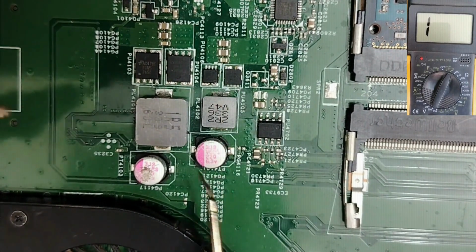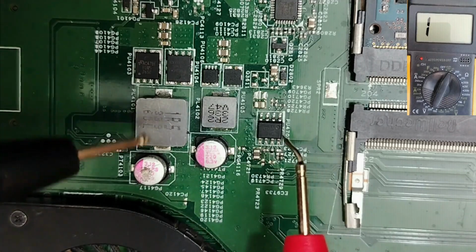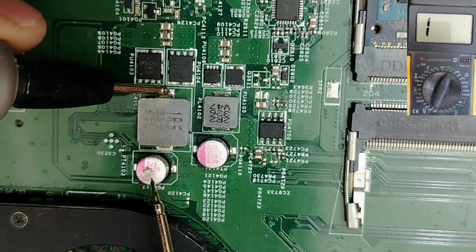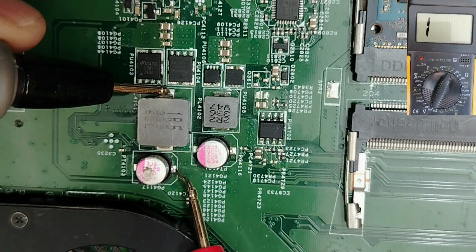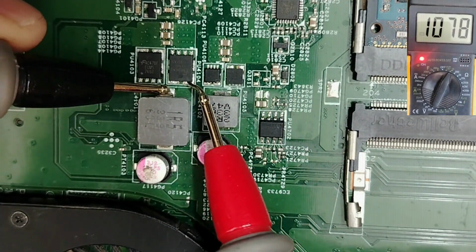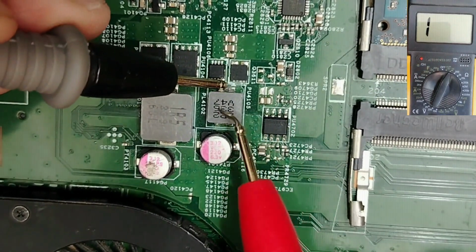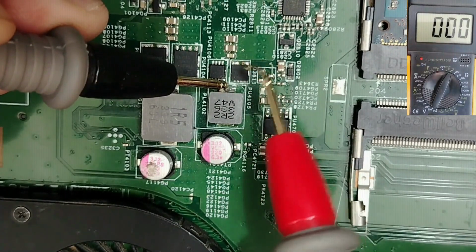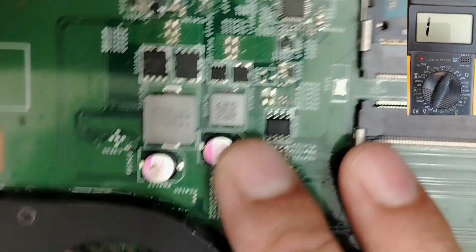And of course, you will find that all components in the channel are connected together. For example, this inductor, let's put one probe here, and check the positive terminal of this electrolytic capacitor. Do you see? We have connection. Also here, we have connection with the MOSFET. The same, this inductor is connected to this one, and also connected to the MOSFET, and also to the IC. Okay, guys, so use the same working principle.